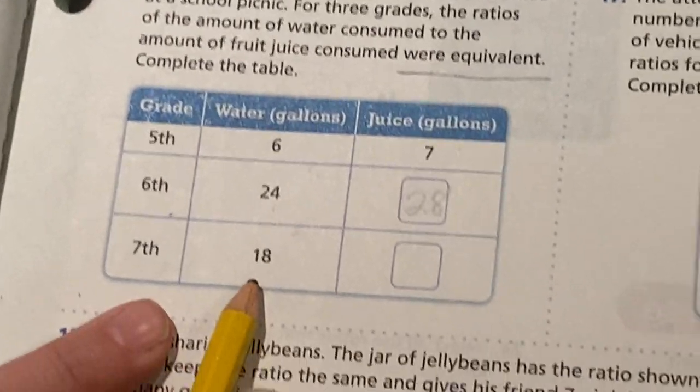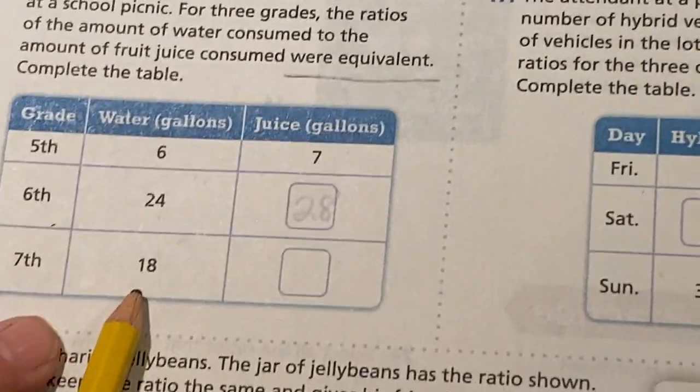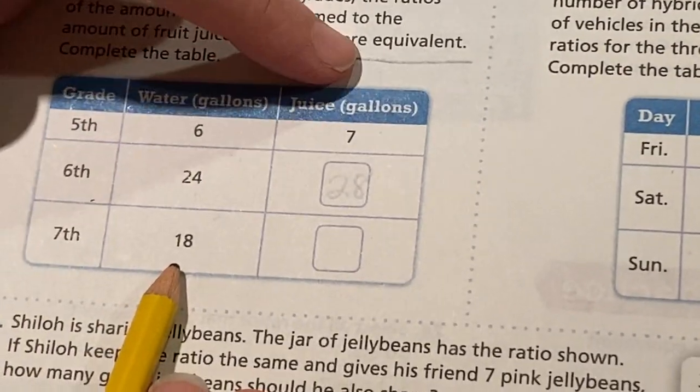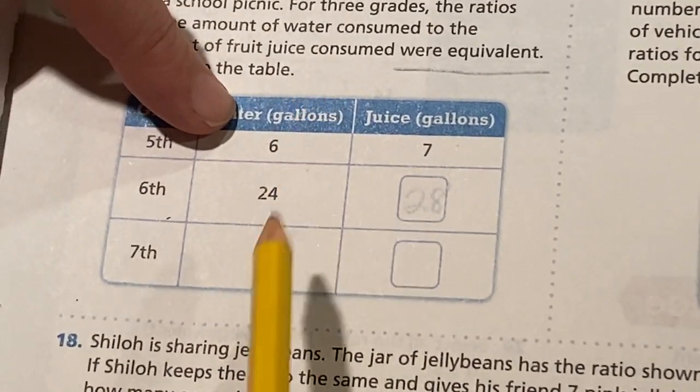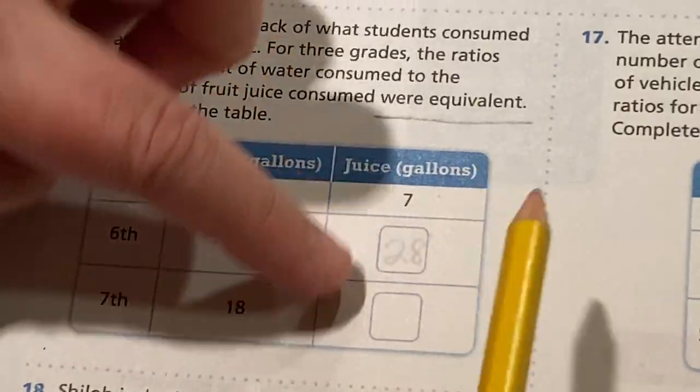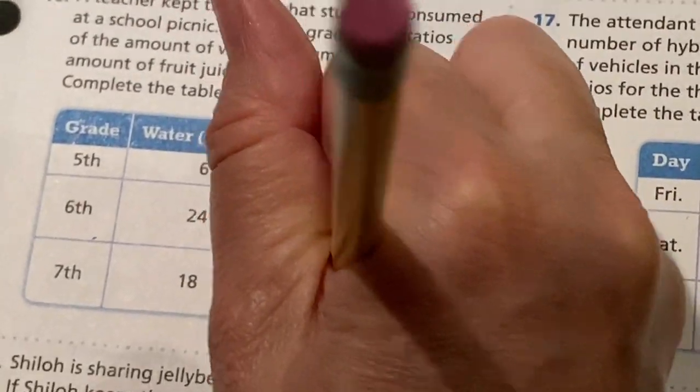Now figure out what the 7th grade is. Let's see. We're going to go back to that 6 to 7 and say, okay, well, 6 times 3 is 18. So 7 times 3 is 21.